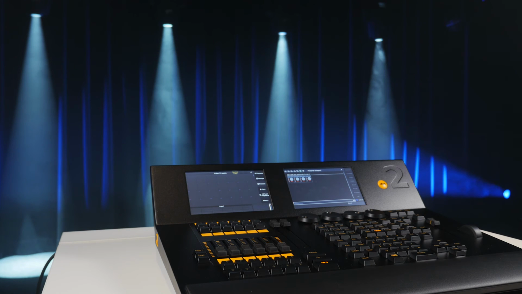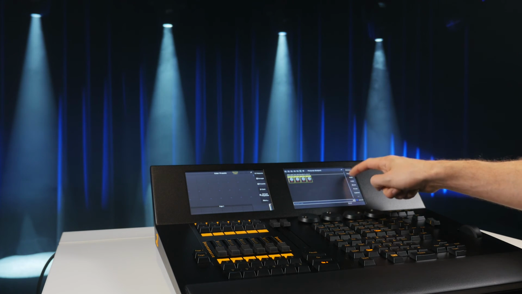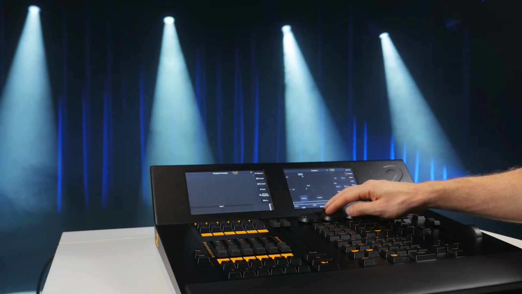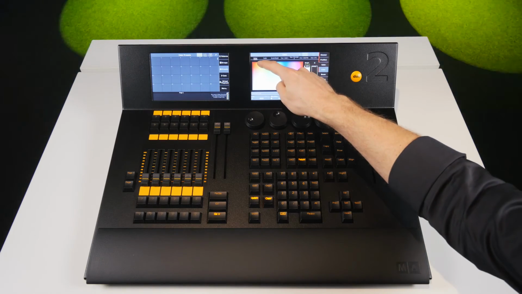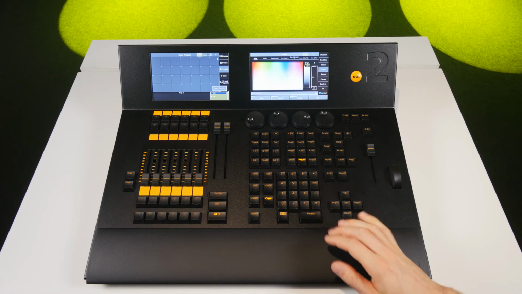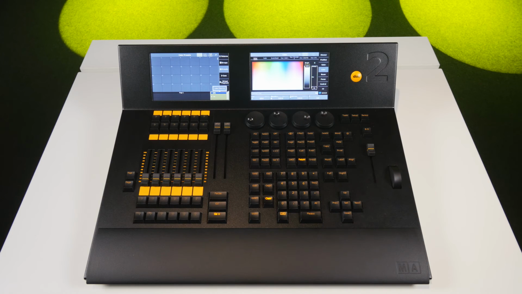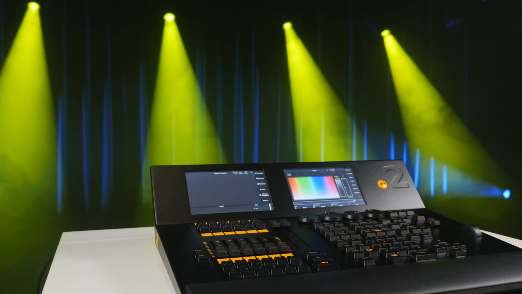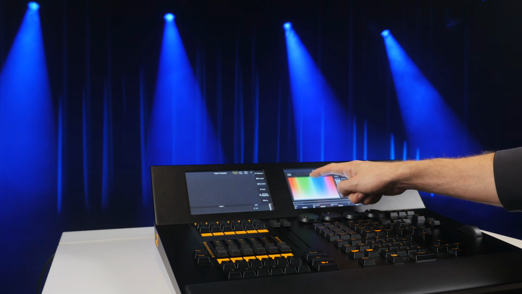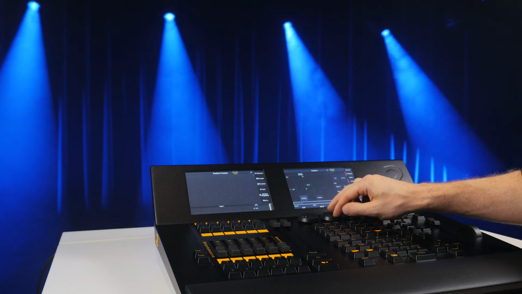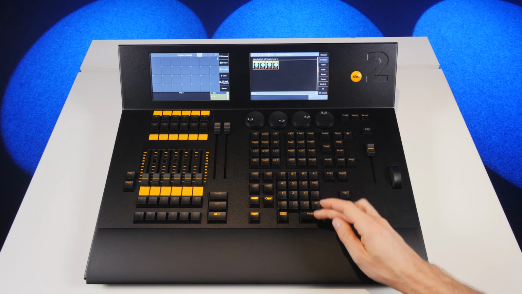Let's create a look on stage that we would like to keep. To store the look, press Store, followed by Please. This will store our look into the main cue stack as Q1. Now let's change the values of our selected fixtures to make a new look on stage. Press Store and Please again.